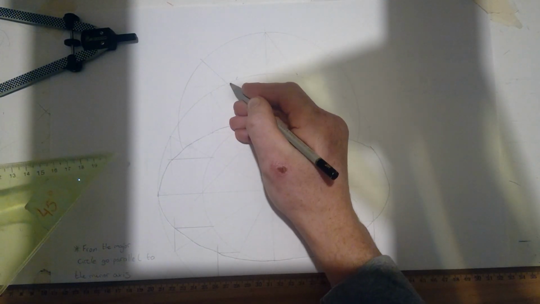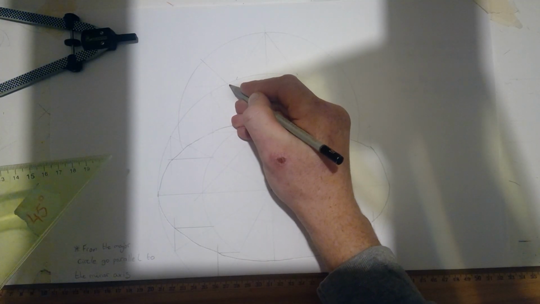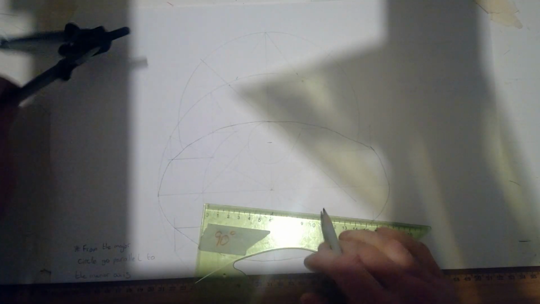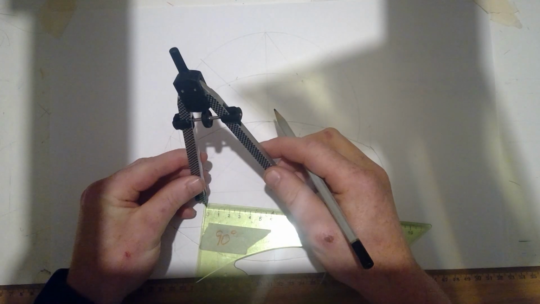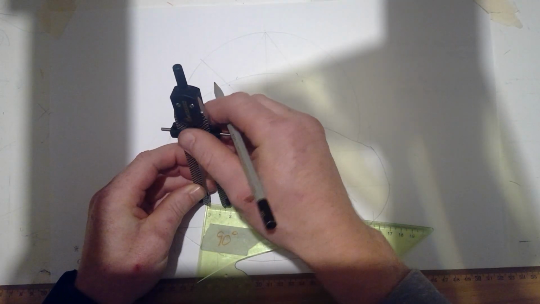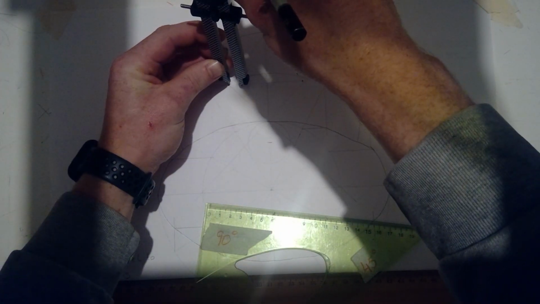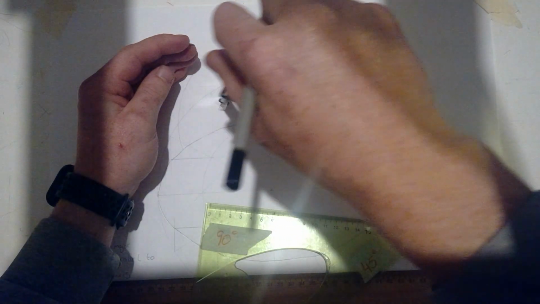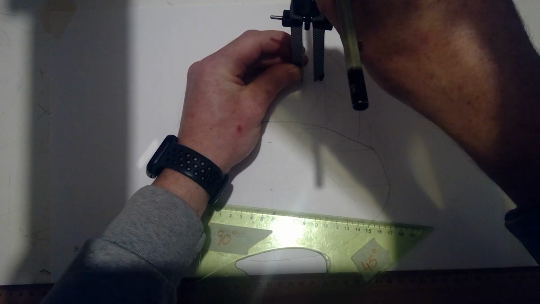So where we've drawn that 35 and where the 45 line meet, there and there, that's our two center points for our eyes. So we need to do a radius 12 for the two smaller eyes. Twelve.